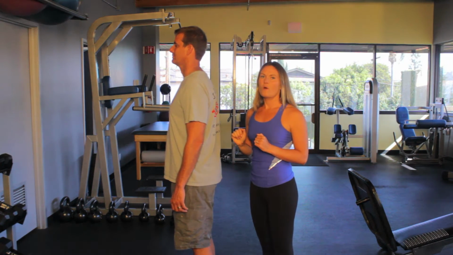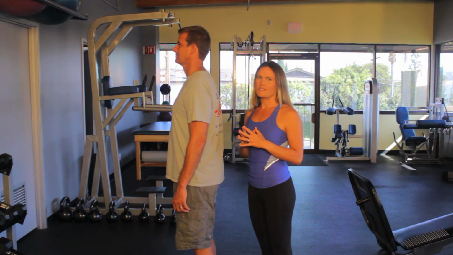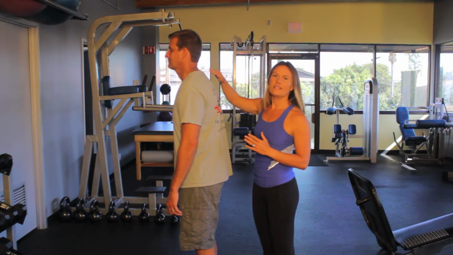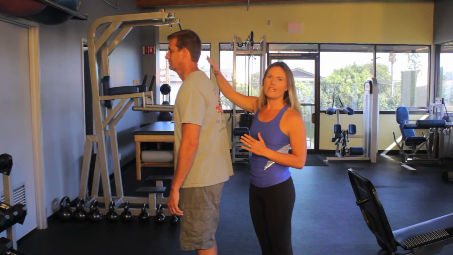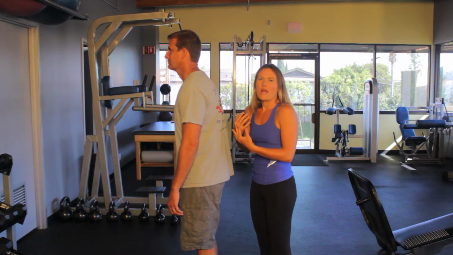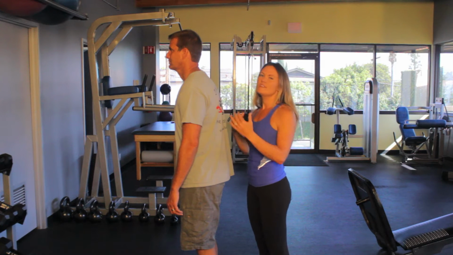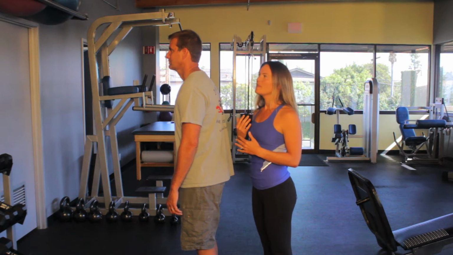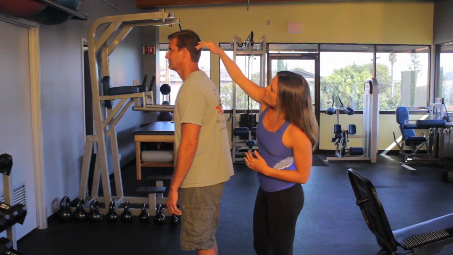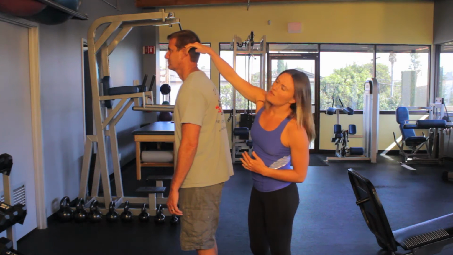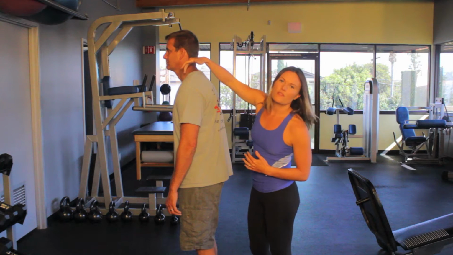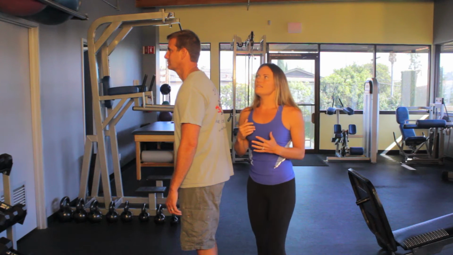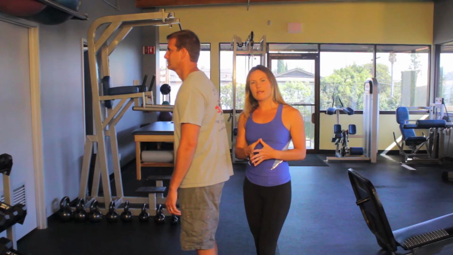Now we're going to look at what a patient with upper cross syndrome looks like. We've already lost that nice C-shaped curve in the neck. The shoulders are rounding forward and up, and you can see that the pecs and the chest are kind of caved inward. We've also looked at the ear canal and noticed that it's not lining up with the shoulder anymore. It's jutting forward.